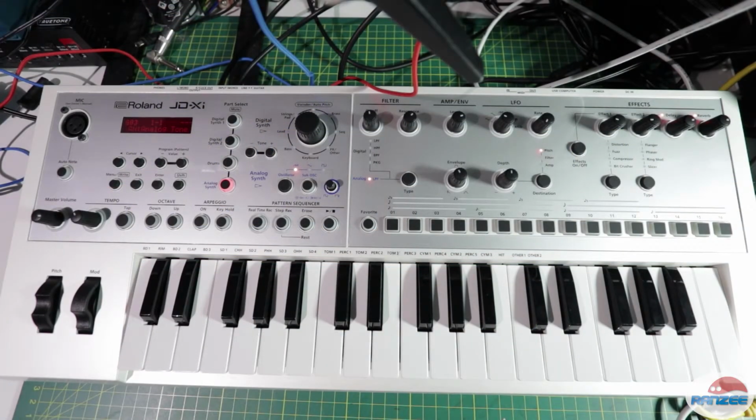Hi everyone, back again with the sound design, I guess we'd call it, on the JDXI. And this time we're going to do the analog synth.